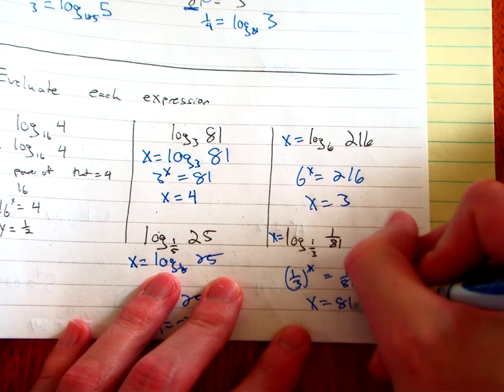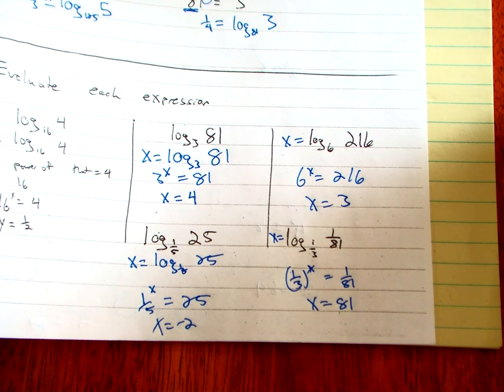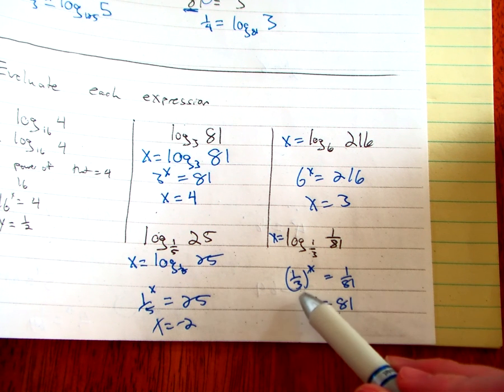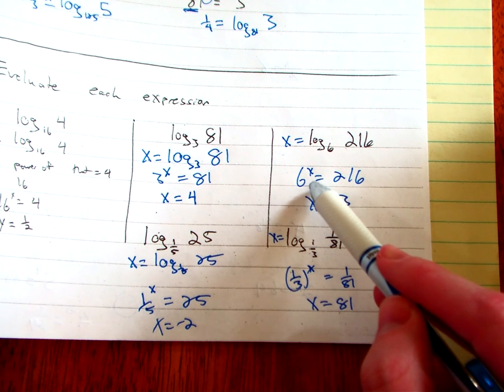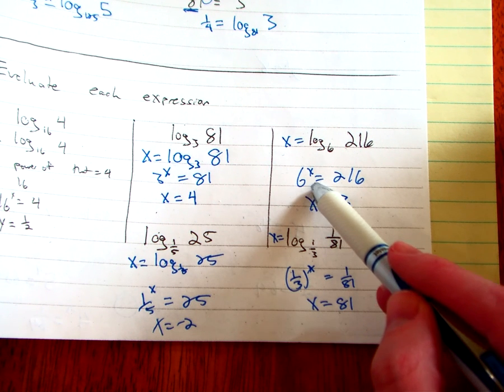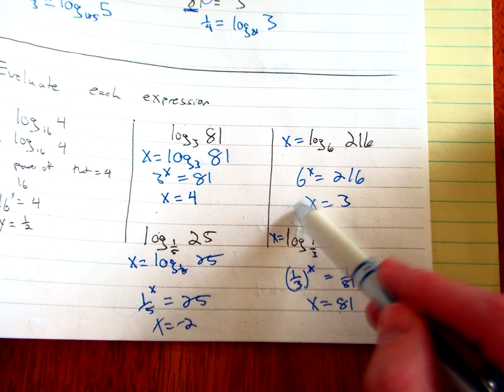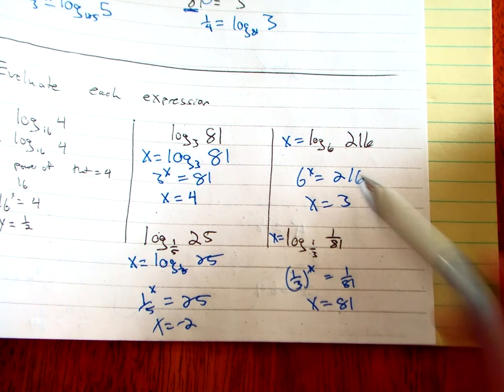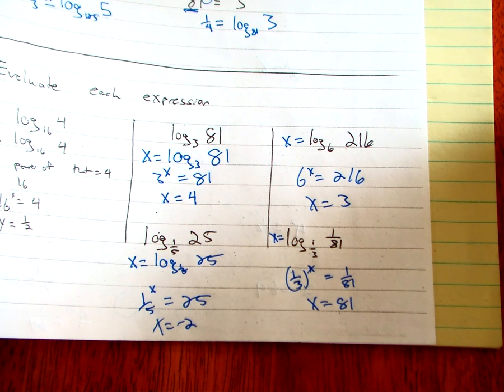So you're going to have to know some exponent powers here, 1 through 5 probably. You could also use your calculator. Say for this one, 6 to the second is 36. Type into your calculator, 6 to the third is 216. Oh, okay, I know it's 3 now.